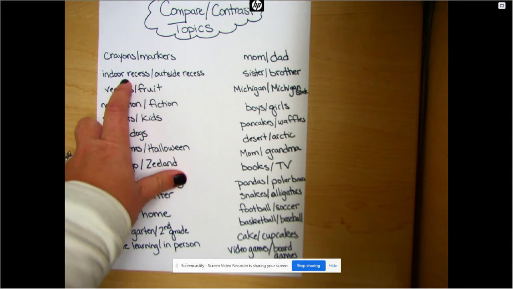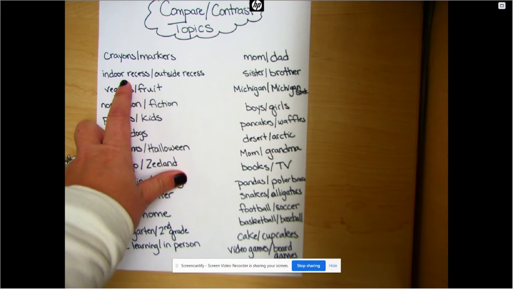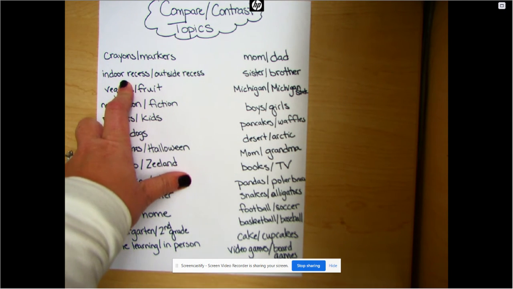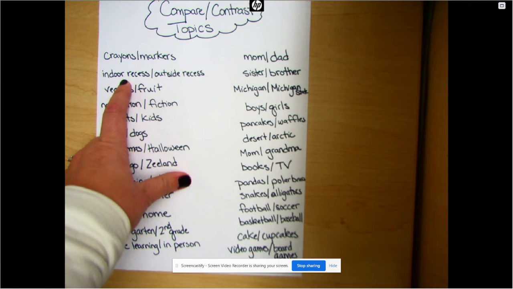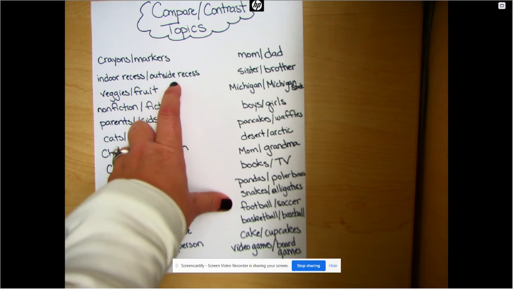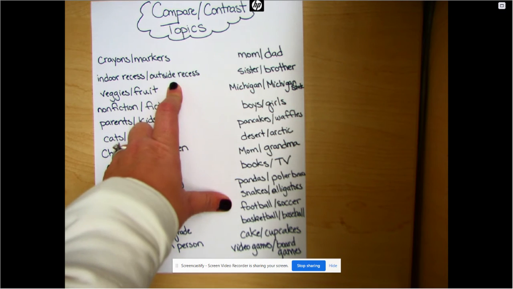This one I know kids really have an opinion on. What about indoor recess versus outdoor recess? So, what's the same? Well, they're both recess times, right? They're both times that kids get to play with their friends. But when you're inside, you're going to do board games. You might get to do coloring. When you're outside, you get to play on the jungle gym. You get to run around. You get to play soccer.